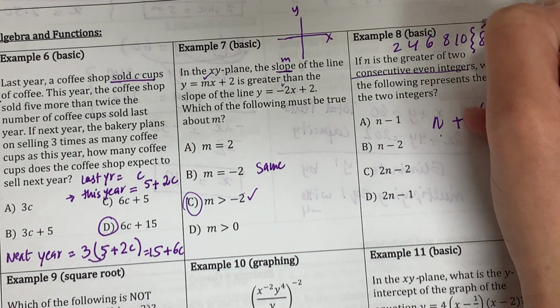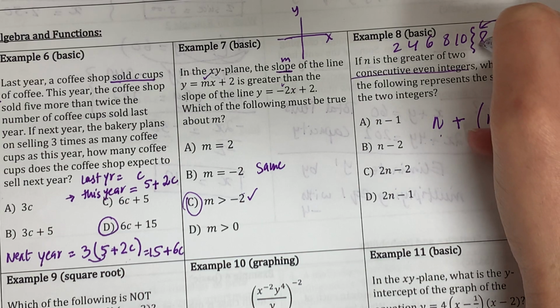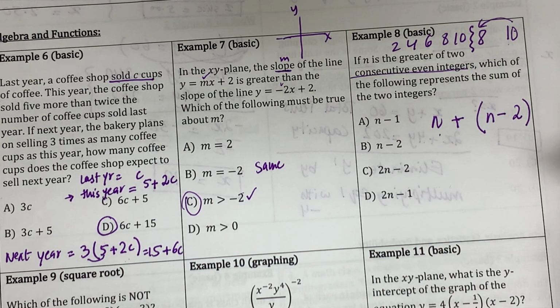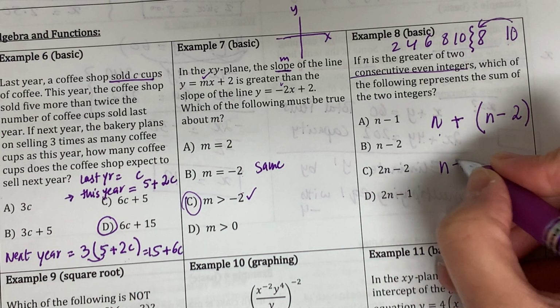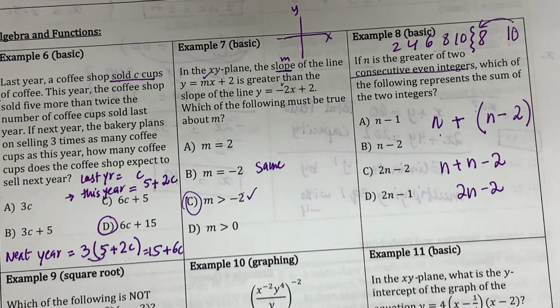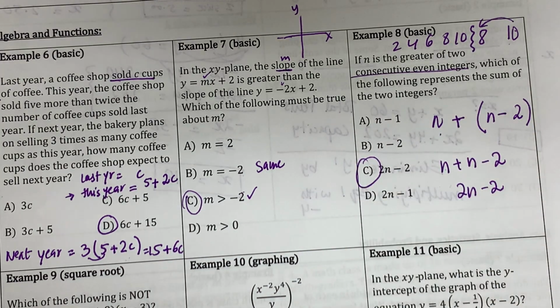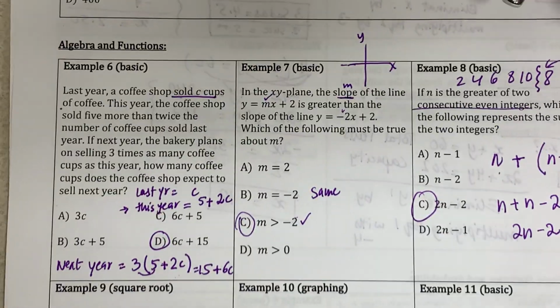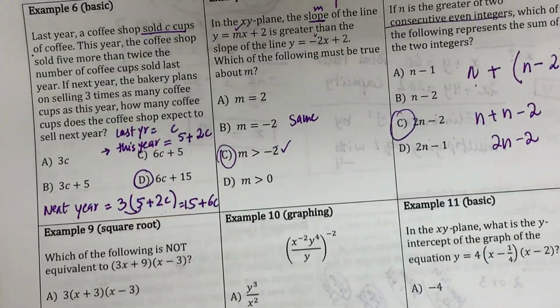So if n is 10, you went back to 8, that should be n minus 2. So the sum is n plus n minus 2. n plus n is 2n, minus 2. That's how you would do it. So reading, writing your equation, and then just simplifying. That's what it was.